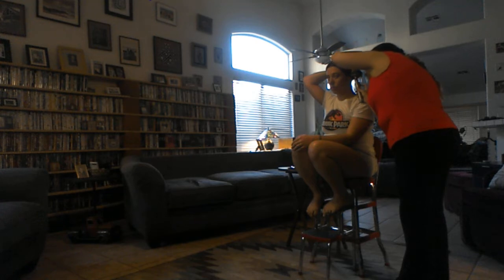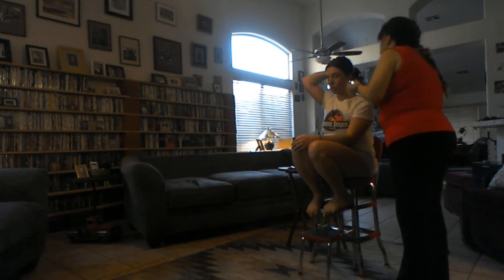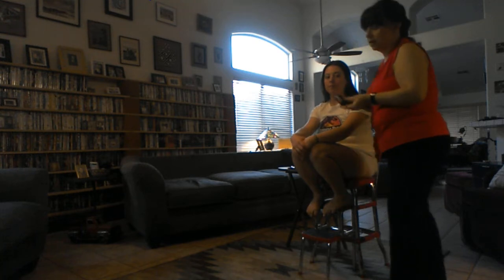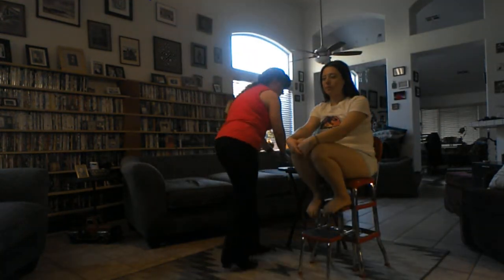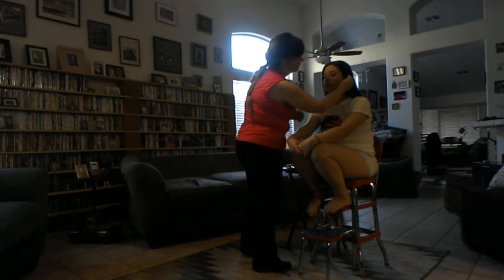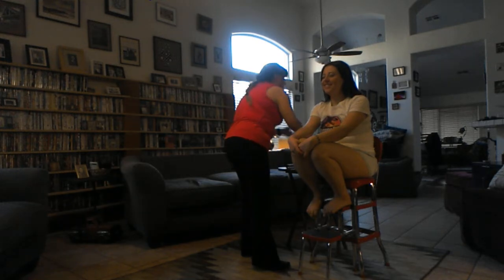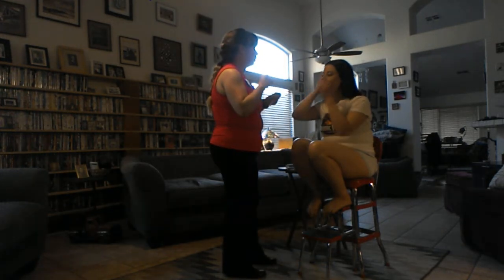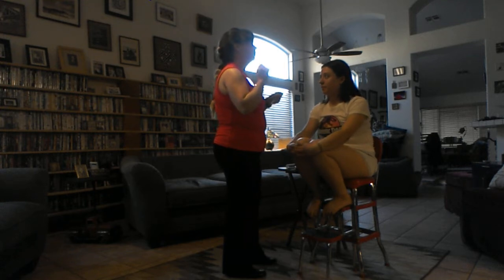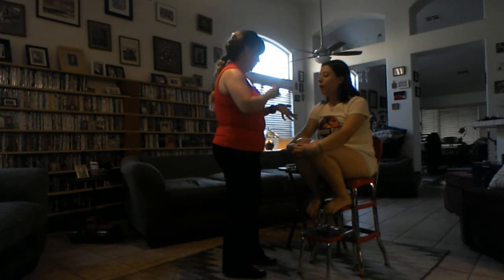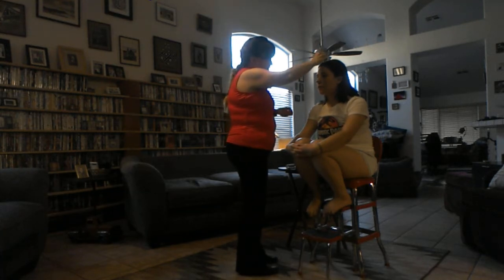Her TMs are pearly gray with a good cone of light on the right side. TM is intact with a good cone of light on the left side. There's no drainage in either. Okay. All right. We're going to do a Rinne and Weber test for hearing and bone conduction. Okay? Okay. You hear it equally on both sides? Yes. Okay. I'm going to do the right ear. Tell me when you quit hearing it.